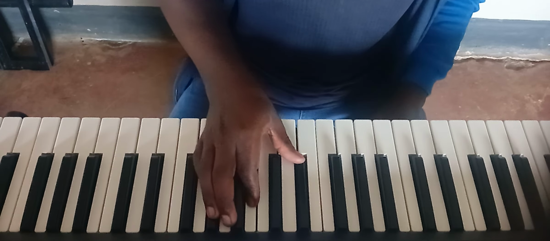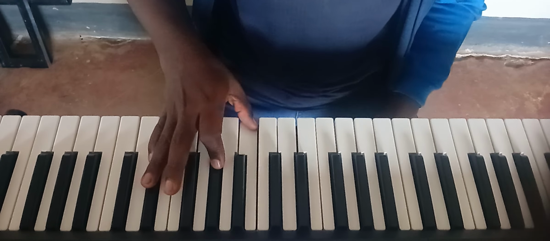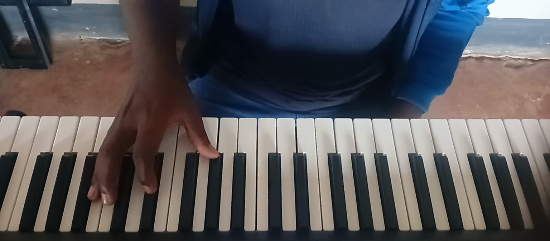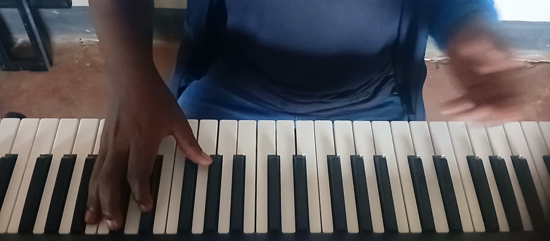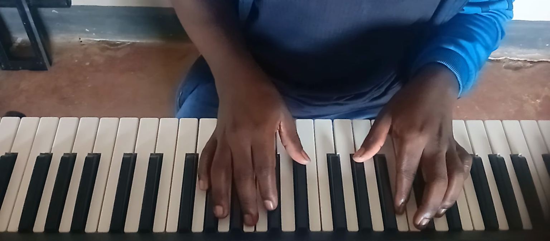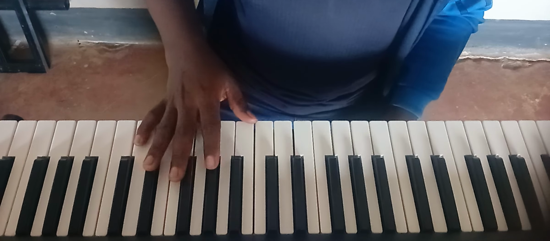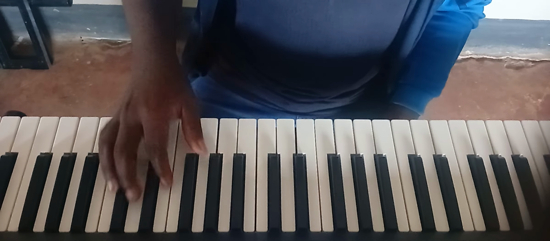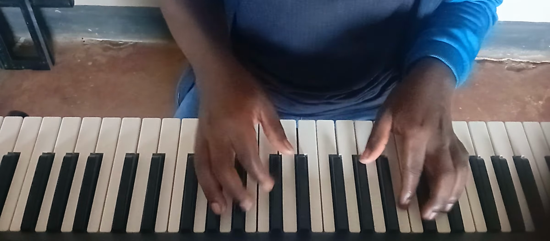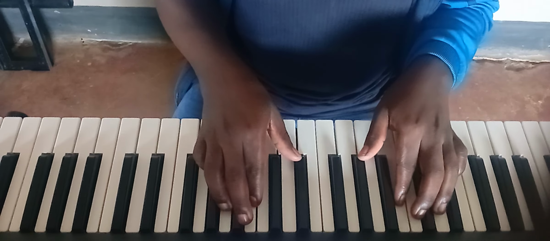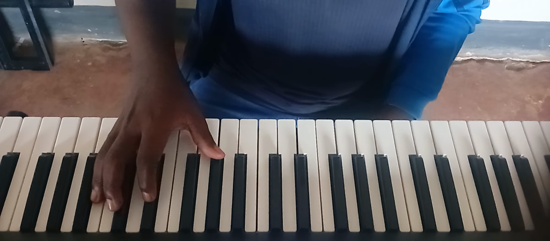So this is the first inversion. When I do this, it becomes the second inversion, and then when I do this, it becomes the third. You can call it the third or second inversion. It depends. This is root position, and this is first inversion, then second inversion. So it means this chord has three basic ways. It has this, it has this, and it has this.